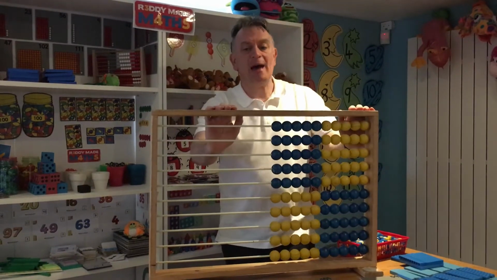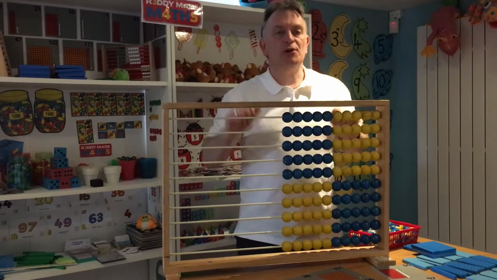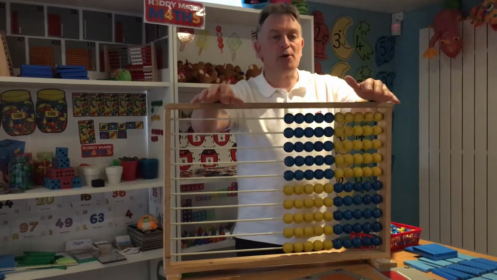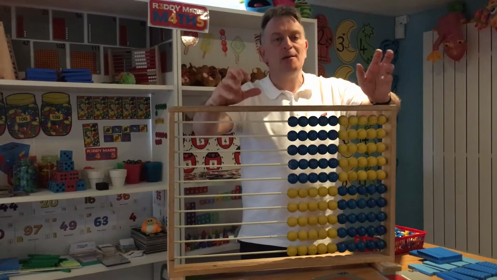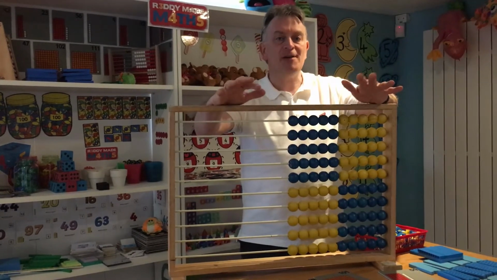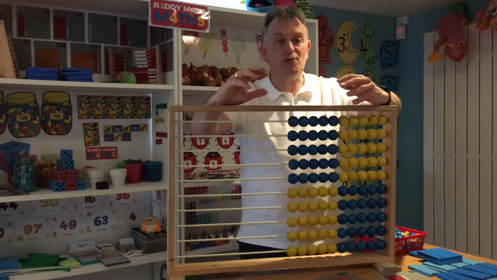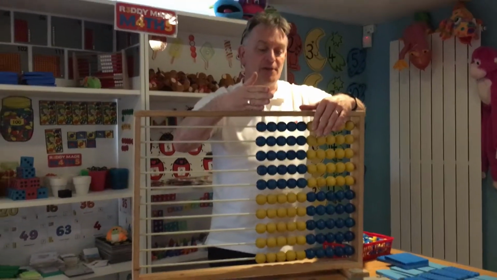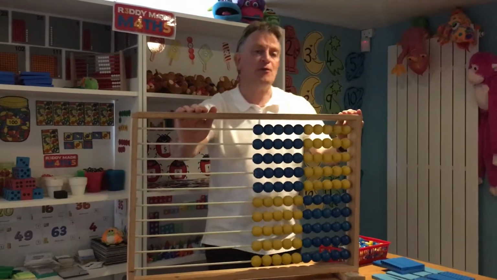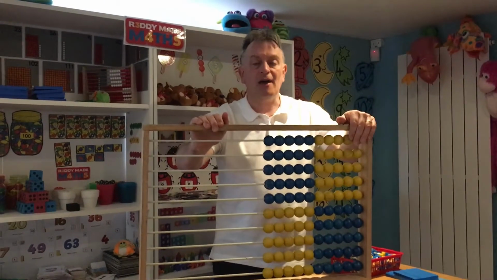Now, moving over to the abacus. I've talked about how flexible and beneficial the egg boxes are as a really nice resource for children to use. I think as a teacher, probably my favourite resource of all time for looking at numbers 1 to 100 really quickly and being able to manipulate numbers is the Slavonic abacus. If you've never seen the Slavonic abacus before, it's kind of an Eastern European counting frame.